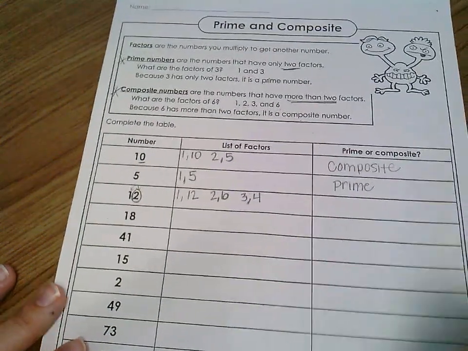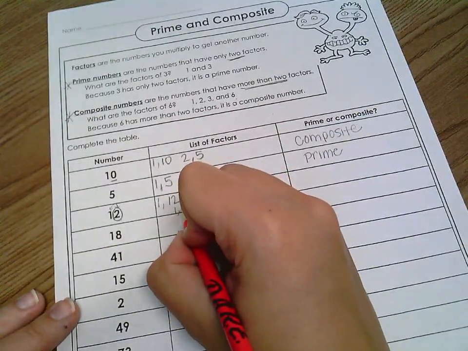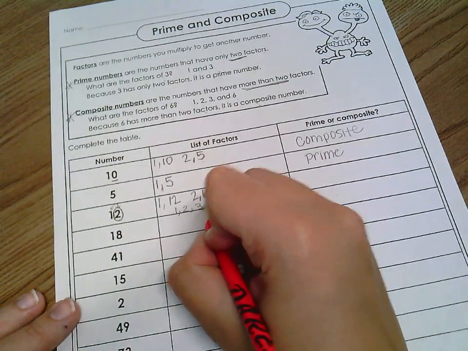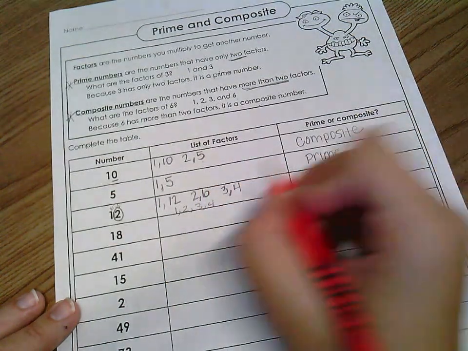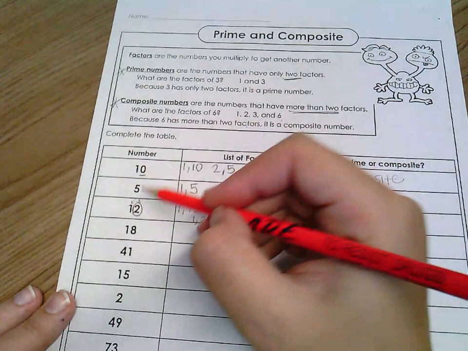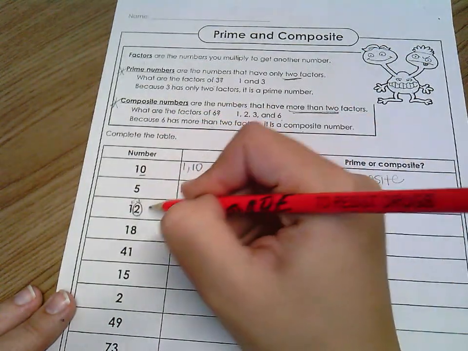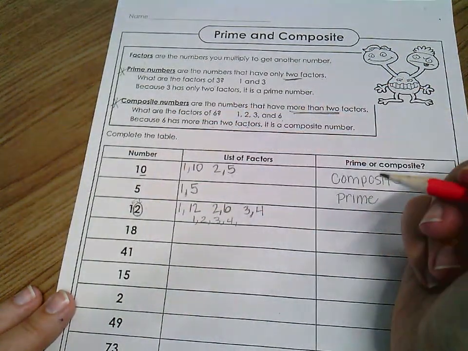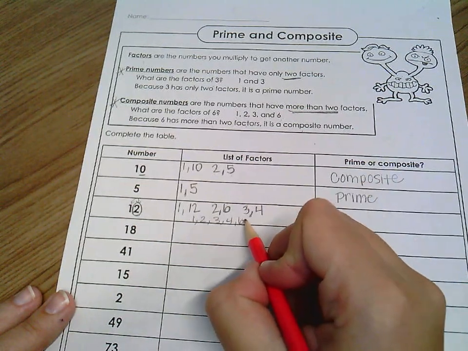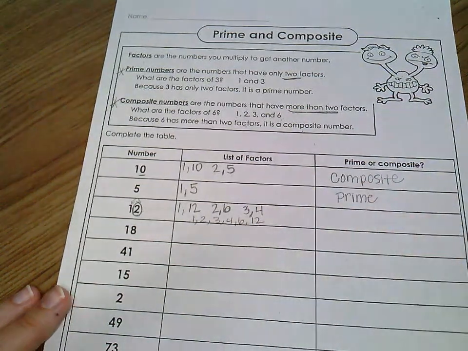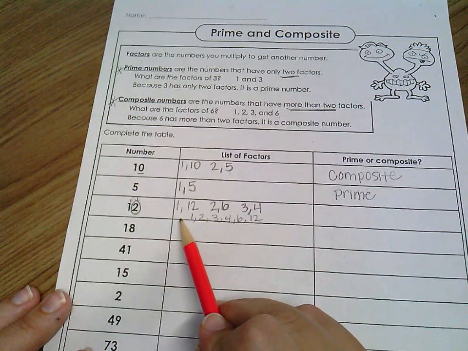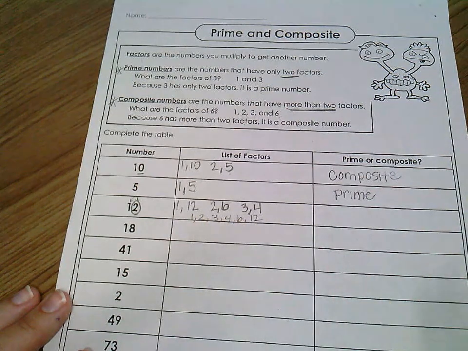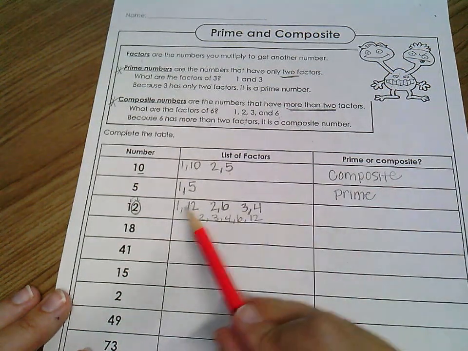Good. Now if I put these all in order, 1, 2, 3, 4, I can't multiply 5 by something because this doesn't end in a 5 or a 0. So I know my next number would be 6 and then 12 again. This is how eventually I want you to list factors in order like that. But this is fine for now.